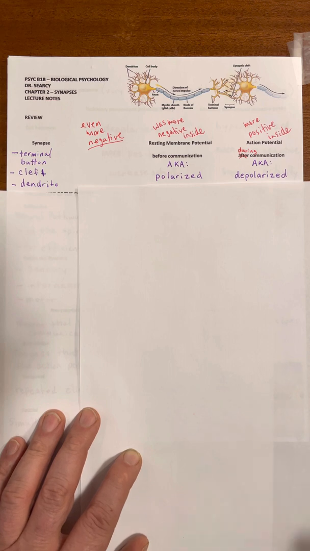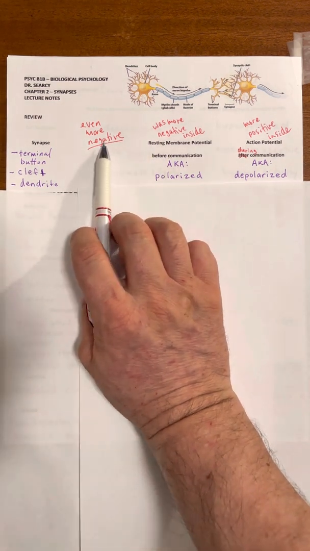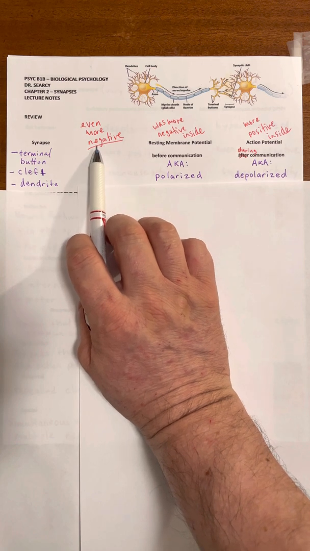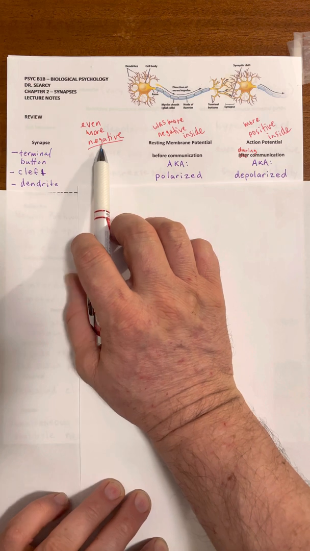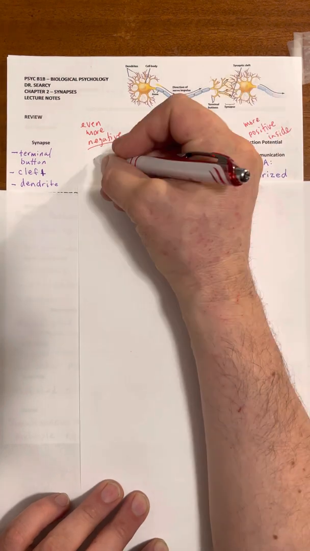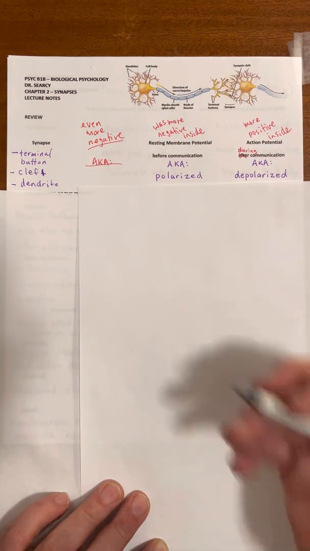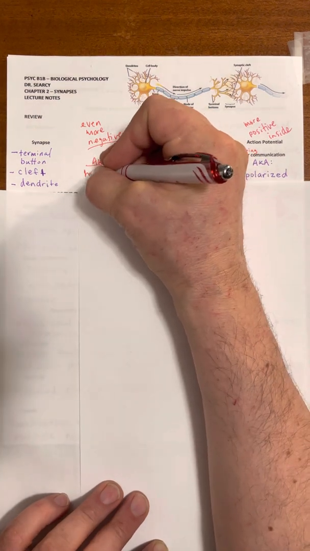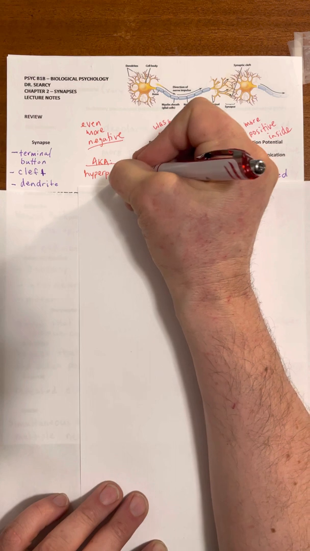If this is going to happen, what's going to happen is that the inside is just going to get more negative ions than positive ions, even more negative ions than during this state. If that happens, then this would be referred to as the cell being hyperpolarized.